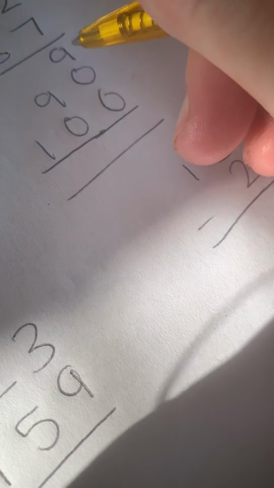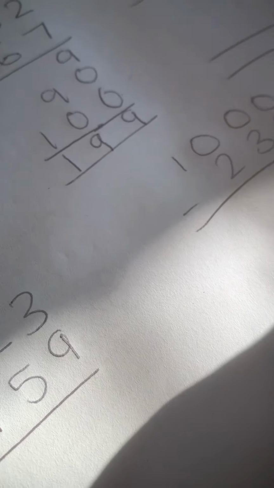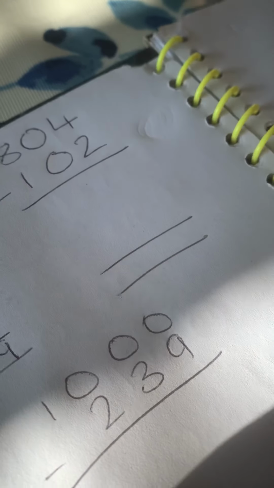Now we add it all together. So 9 add nothing is 9. 9 add nothing is 9. And 1 add nothing is 1. So 199. And I'm going to show you for taking away.